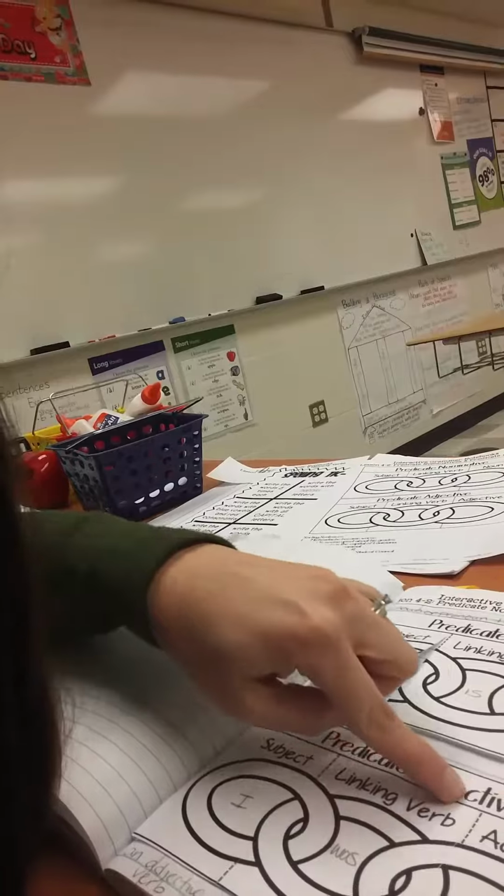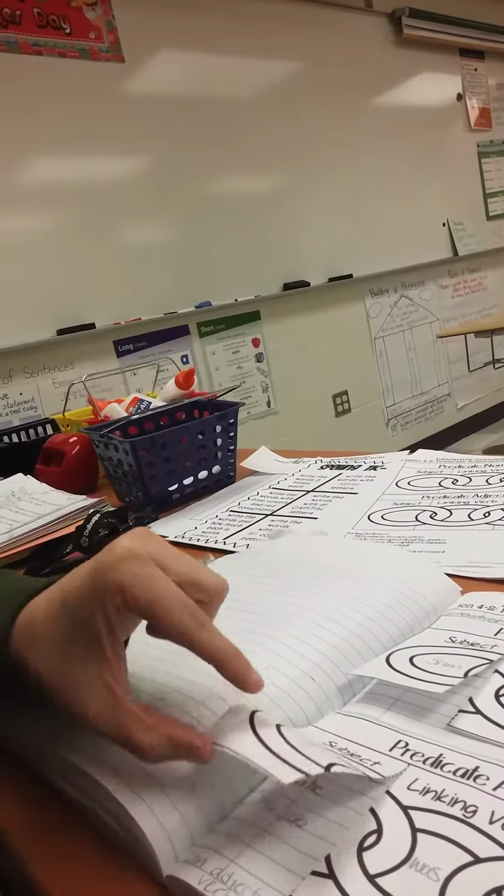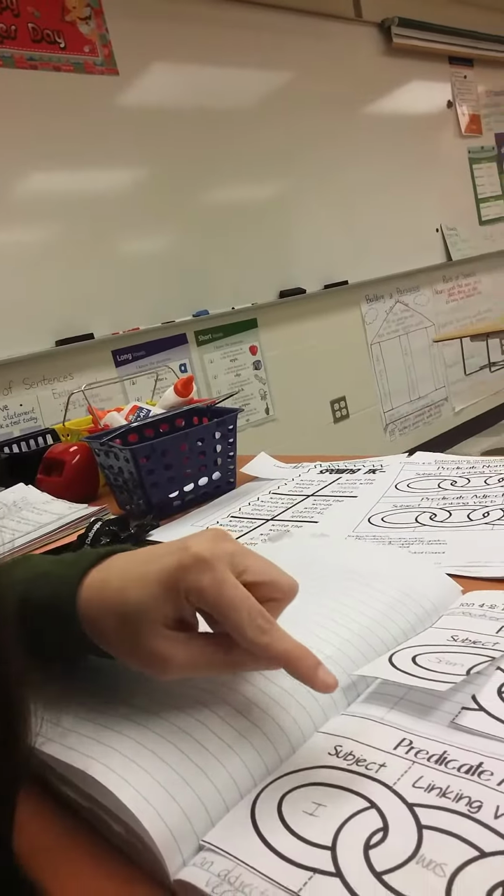Same with the predicate adjective part, so you can cut up. Once you have those two glued down, we're going to talk about what a predicate nominative is.